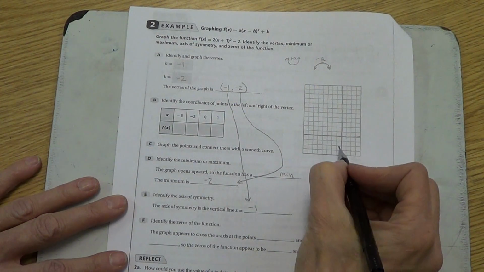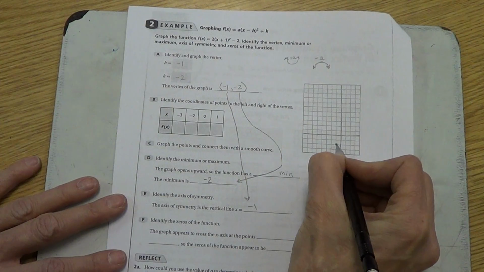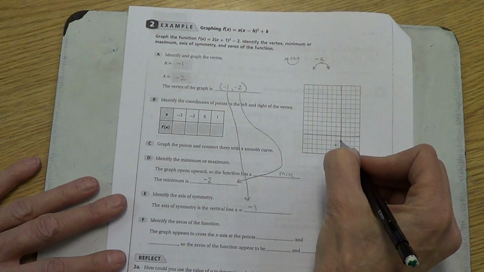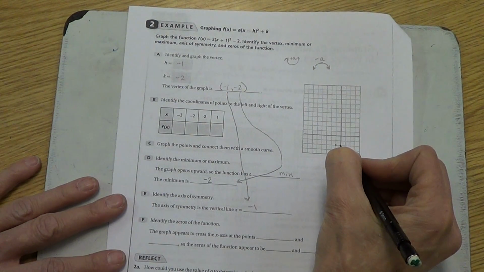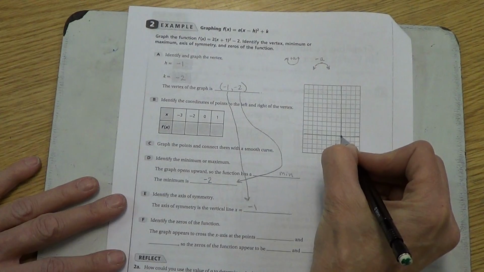Okay, the graph is at -1, -2. It is a stretch of 2. Remember on the parent graph we would go over 1, up 1. Now we'll go over 1, and instead of going up 1, we multiply that by 2. So that would be up 2.